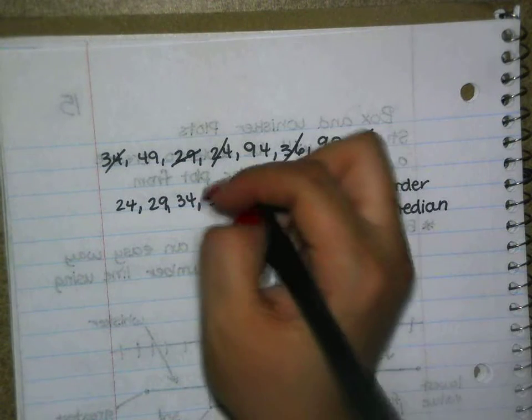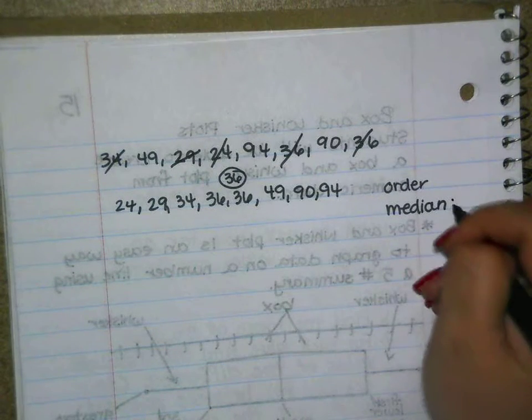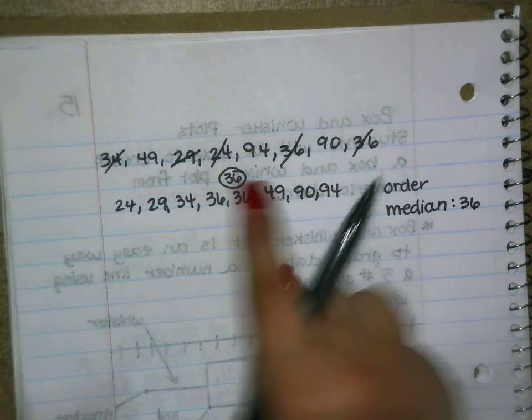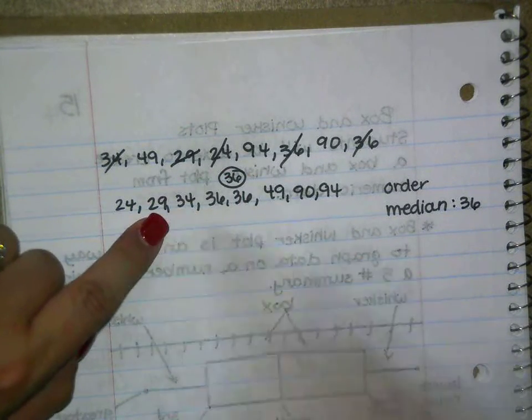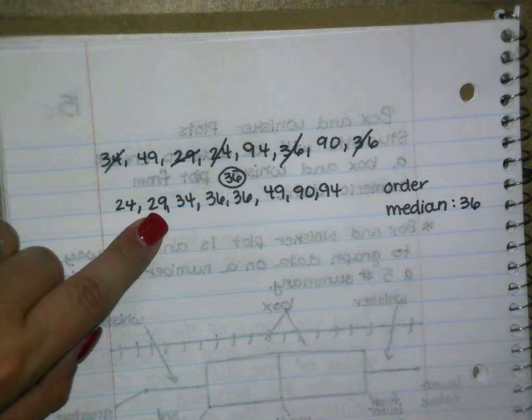Then we're going to look at the ones to the left. These ones need to be averaged to find the median of this data. So 29 plus 34 is equal to 63, divided by 2 is equal to 31.5. So this is where the first quartile is going to be.